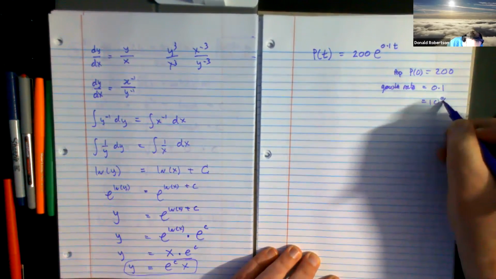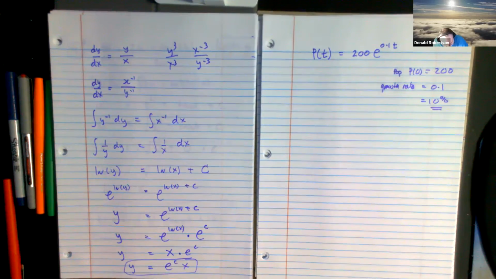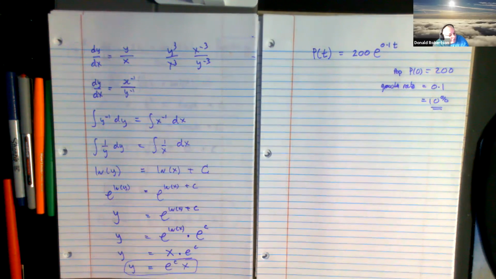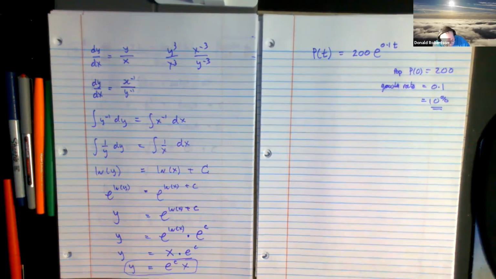So what you might get is, there's a small town in a desert with an initial population of 200 people. It has a growth rate, or a relative growth rate, I think it's the full name. It has a growth rate of 10%. Find a model that will represent the population of this town in t years from now. And that would be the answer.